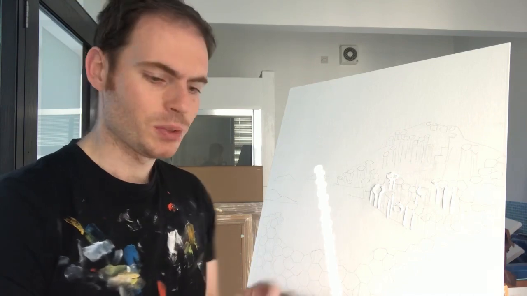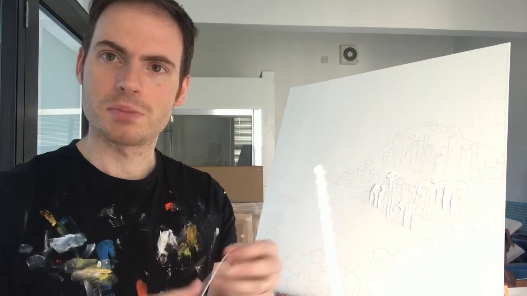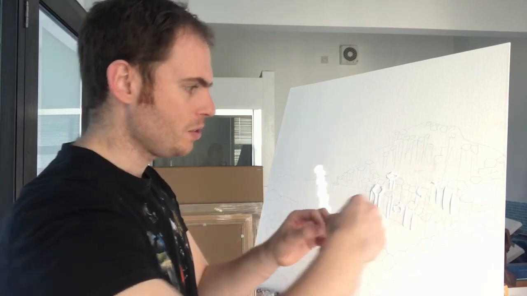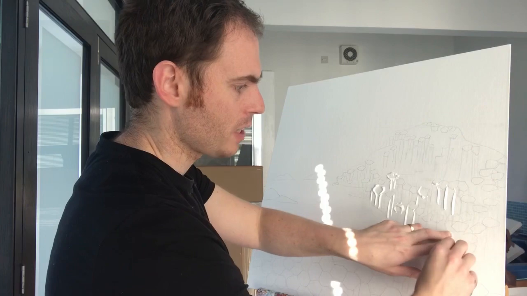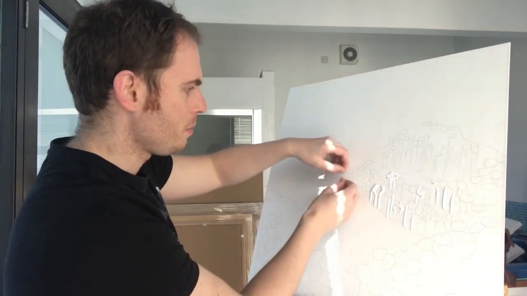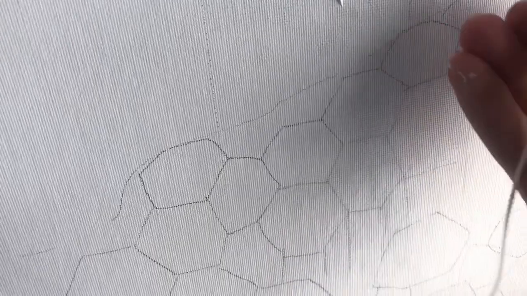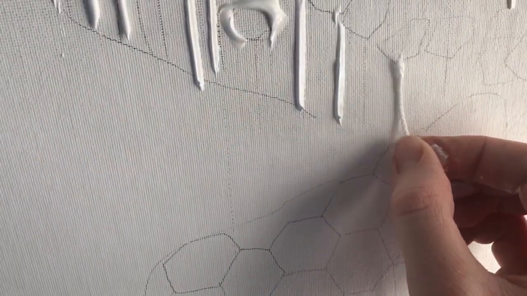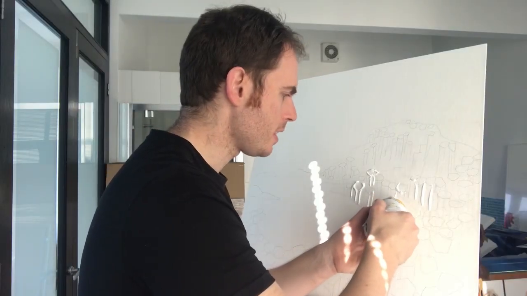Now please don't panic if you don't have acrylic paint and you don't have a nozzle or a syringe. Perhaps get some string. You could use some string and PVA glue and use the string to outline a few of the stones, a few of those hexagonal shapes, just to create a little bit of raised texture. Maybe use a bit of string here and there just to highlight the columns. You see how that could give a similar effect. So this is very much the base layer.